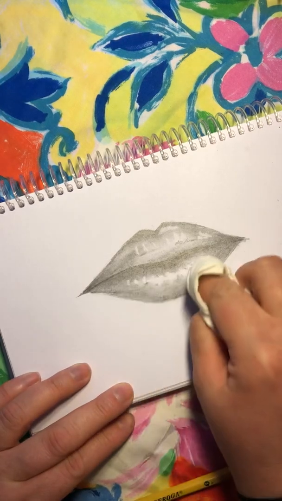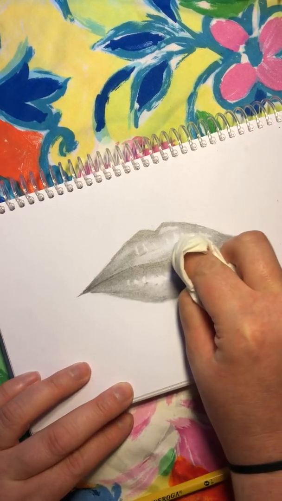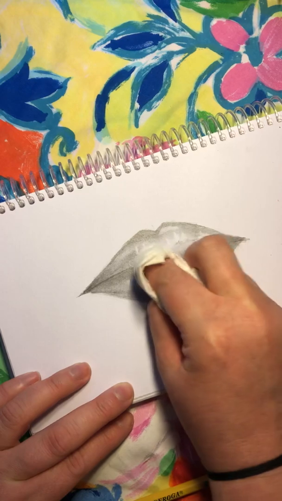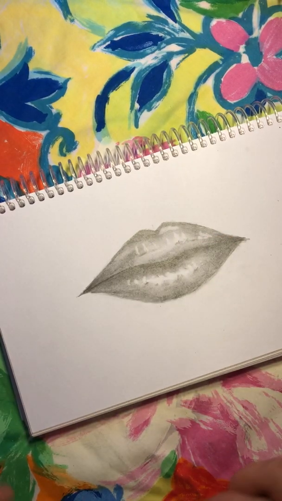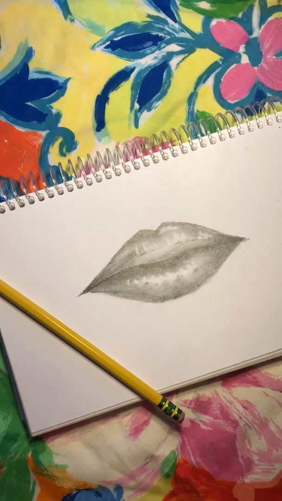We don't want to see a lot of harsh lines. I'm going to blend some of them so they're a little bit softer. All right, and there's my finished lips.